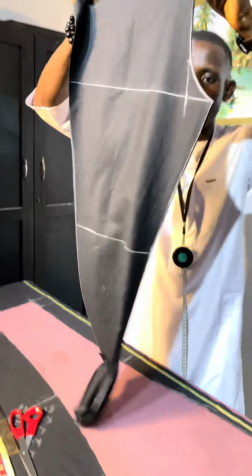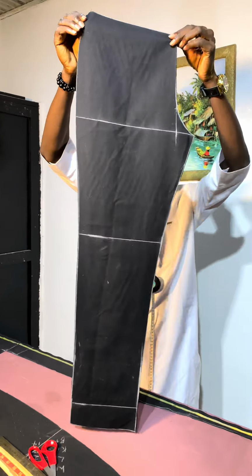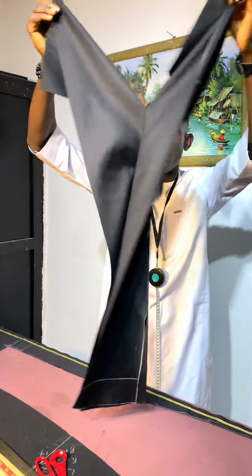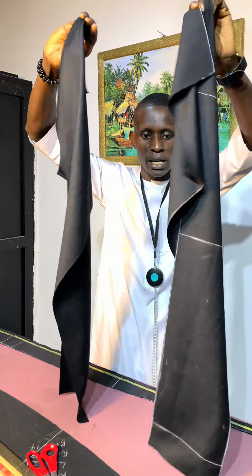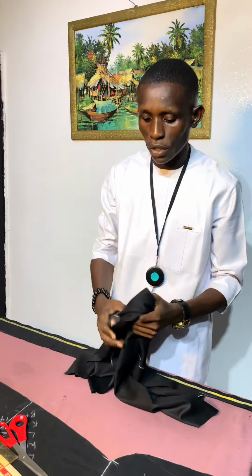So let me stretch it so you can see. So this is the trouser. It's in 2 pieces now, which is the 2 front panels. So these are the 2 front panels for your trouser. So on the next video, you'll be seeing the back panel.